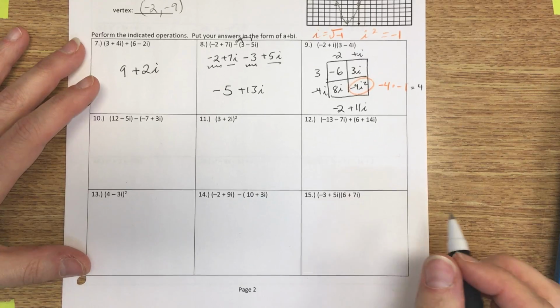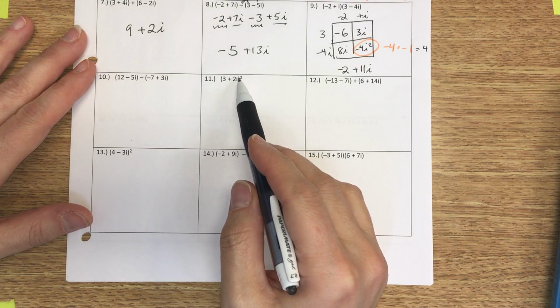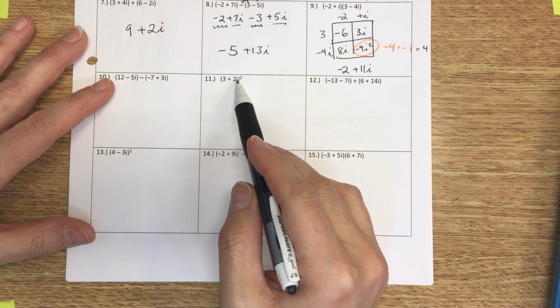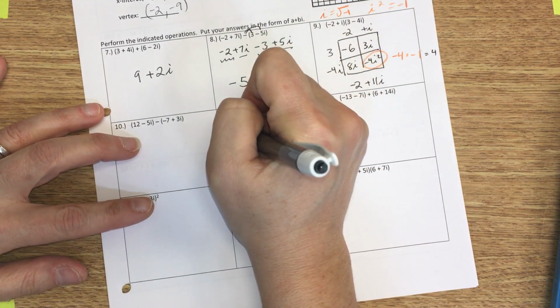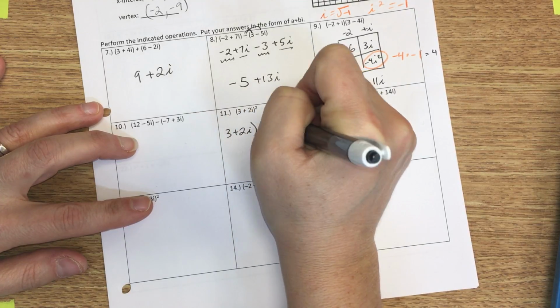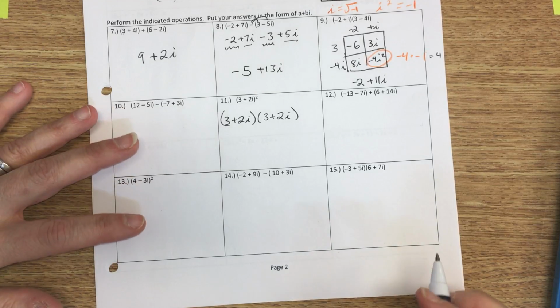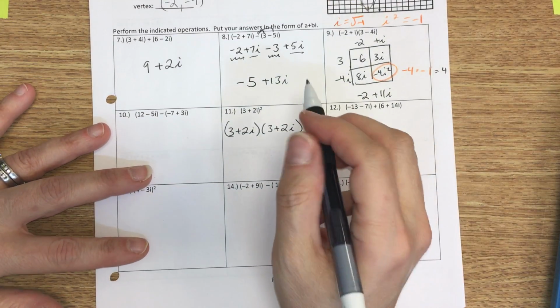Right. I'm going to do one more multiplication problem slowly, and I'm going to do number 11 because it's a little different because it's 3 plus 2i and it's squared. And we want to remember that that's like 3 plus 2i times itself. So I want to make sure I write it out and not just square each term. So this one I'm going to do using the FOIL method.